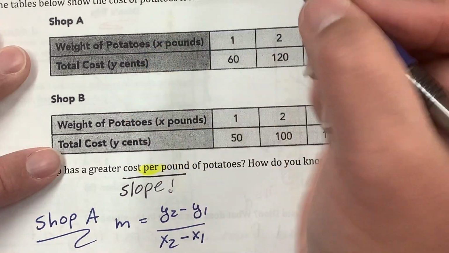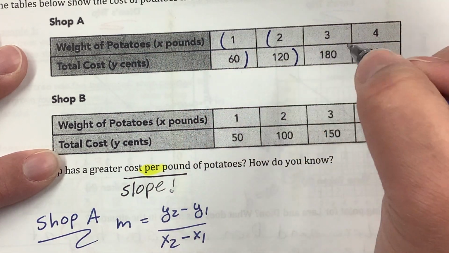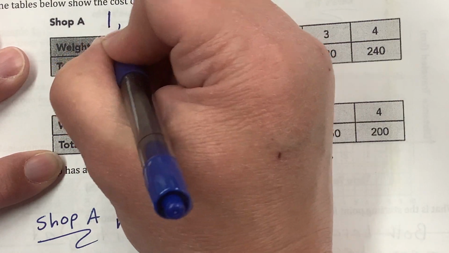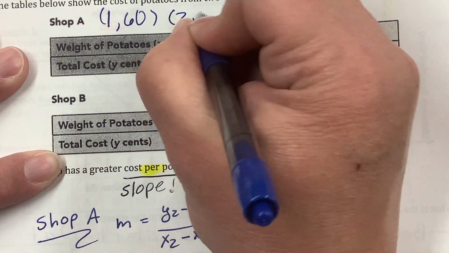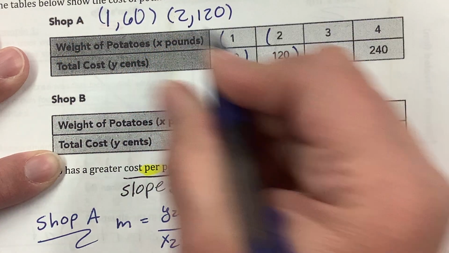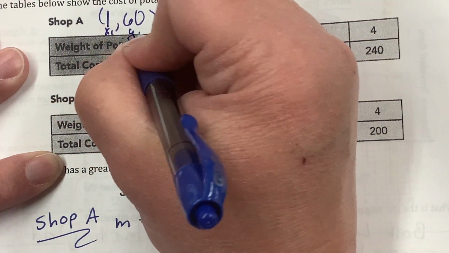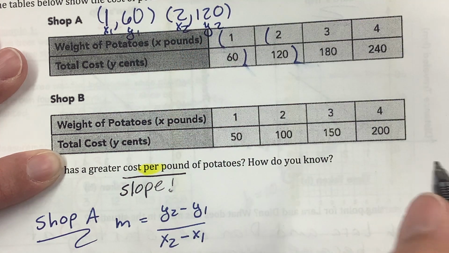Let's give shop A 2 points. I'll use this one, (1, 60), and this one, (2, 120). So x1, y1, x2, y2. I should give myself more space to write these things.